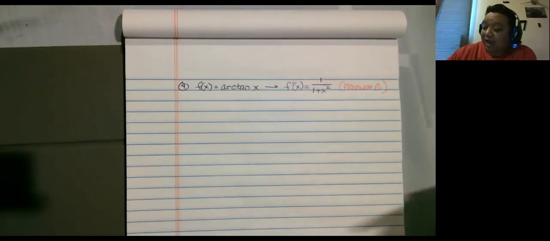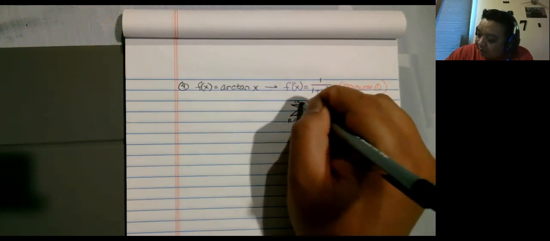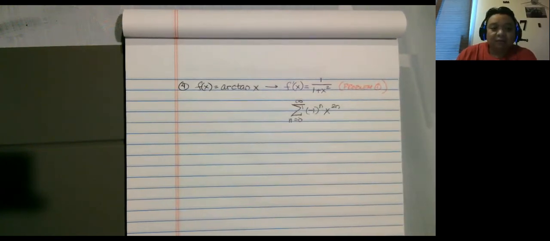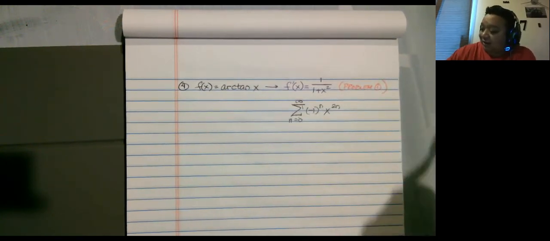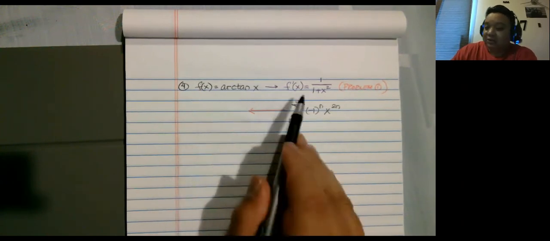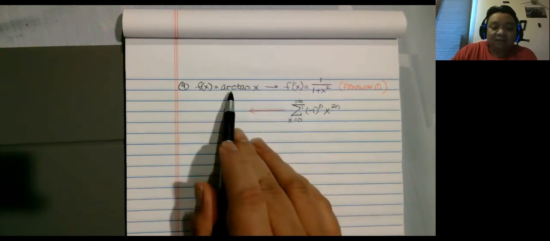So let me pause the recording. All right, so let's see if you get the same answer as I did, okay, or I will. So recall the power series for this one from the previous problem, or at least problem number 1 was -1 to the n, x to the 2n power. And then now integrate that, right? So you're going to go ahead and integrate it to get back the original function, right? Because you took the derivative to get here, then you have to go back.